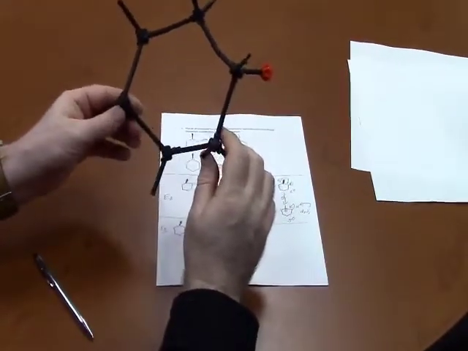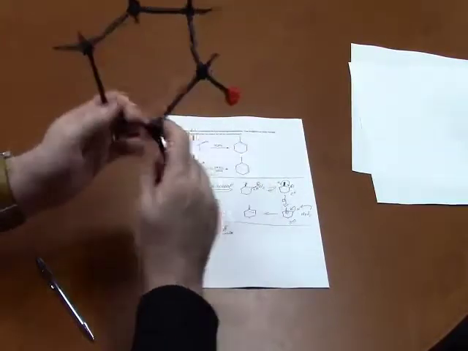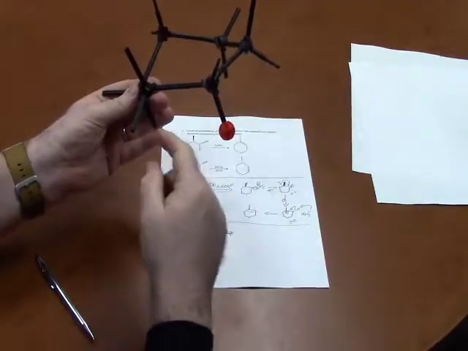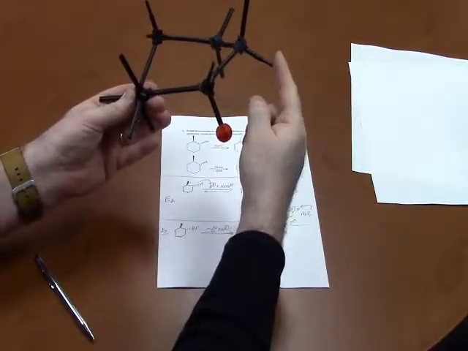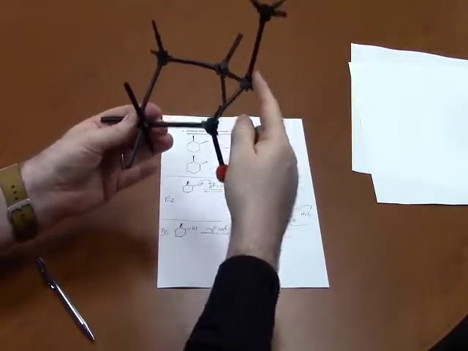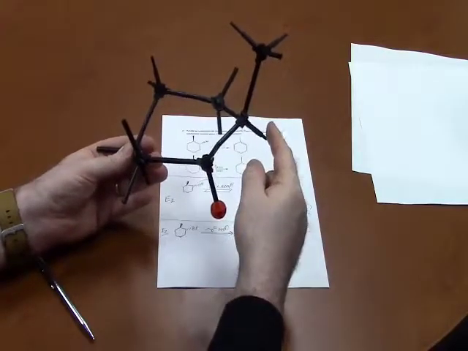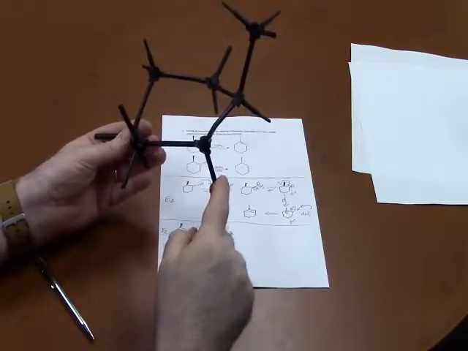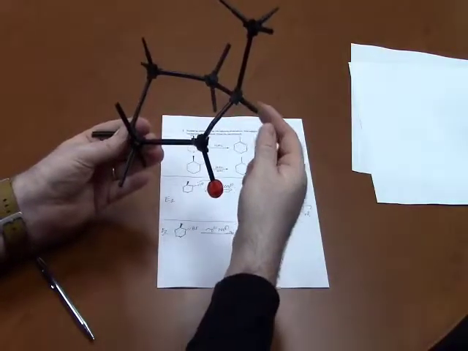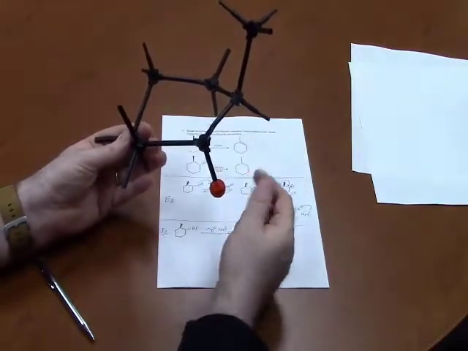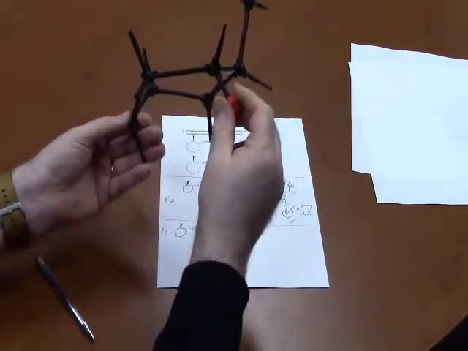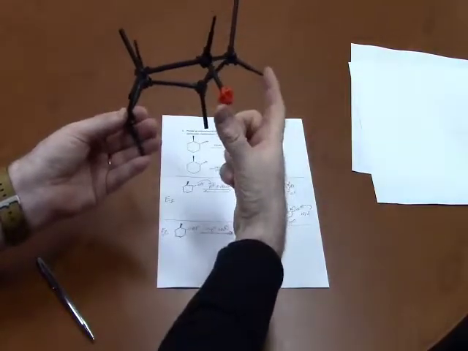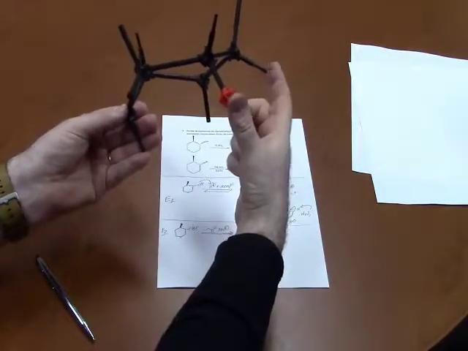And so if we look at this, there's no hydrogen on this carbon that is anti-periplanar to this leaving group. Remember that the hydrogen and the leaving group have to be anti-periplanar to one another, or trans if you will. Well, if I look down this carbon-carbon bond, you can see that the hydrogen and the bromine are actually syn to one another. So this can't undergo an elimination.